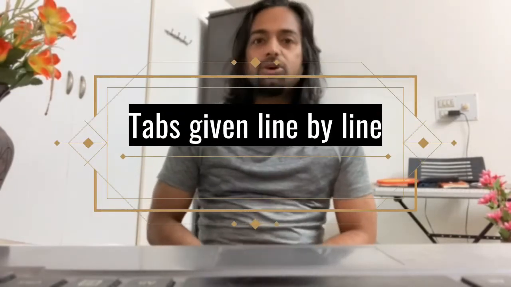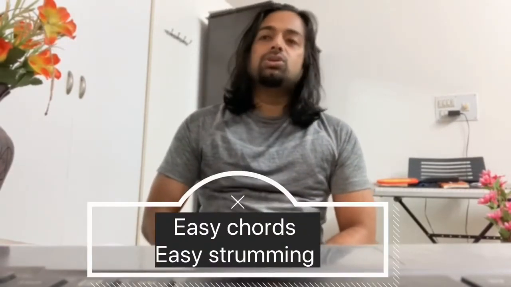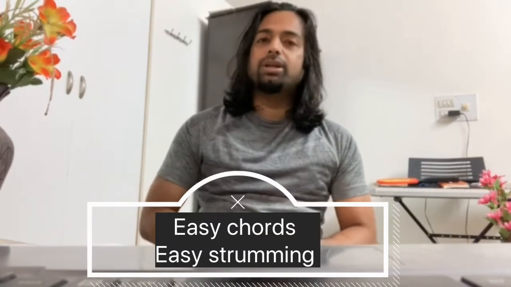तो आज हम करेंगे ये गाना खामोशियाँ, and it is a very famous song, and I have played this song in one string. Okay, so two things I will teach you here. First thing, I'll teach you the notes, line by line. Second thing, I will teach you the chords. Easy strumming. Check it. So without delay, let's go directly to the lesson.